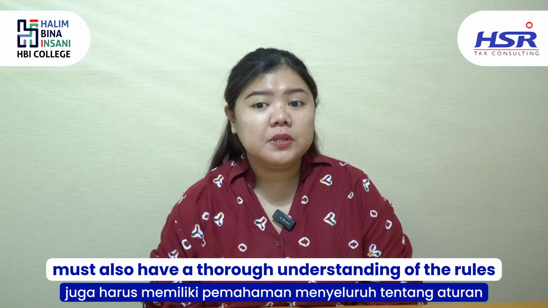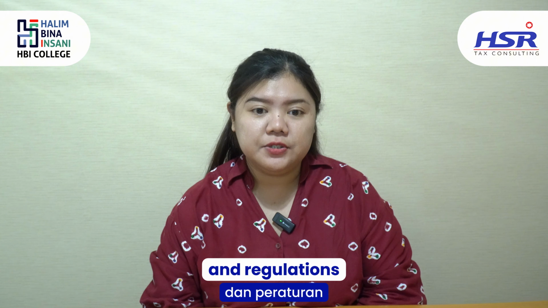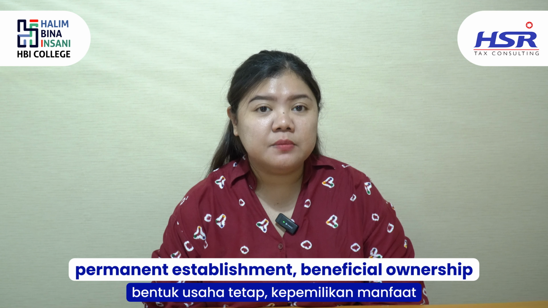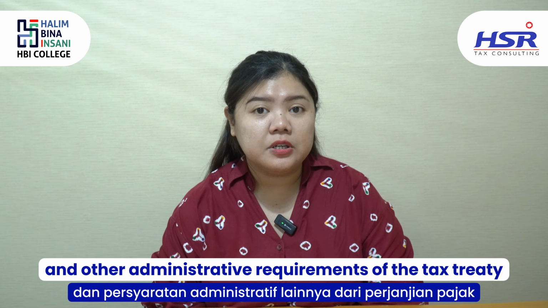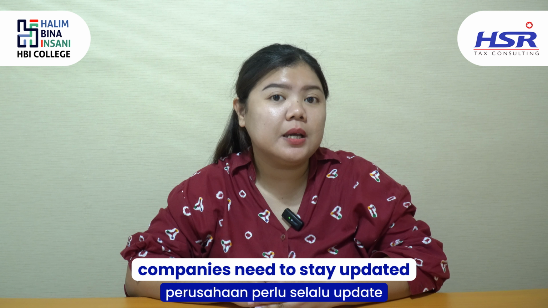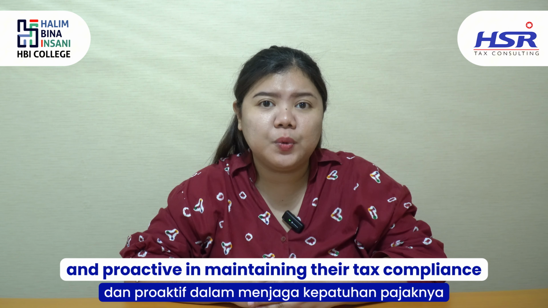However, taxpayers must also have a thorough understanding of the rules and regulations, particularly regarding certificates of domicile, permanent establishment, beneficial ownership, and other administrative requirements of the tax treaty. Since international tax regulations continue to evolve, companies need to stay updated and proactive in maintaining their tax compliance.